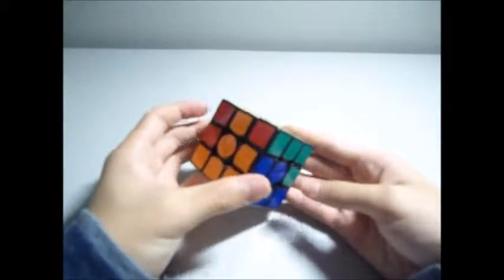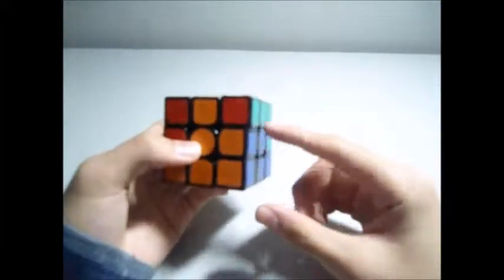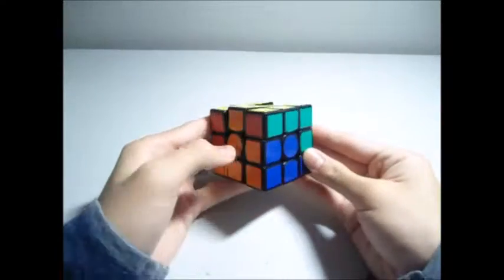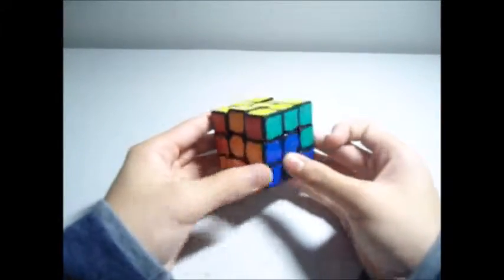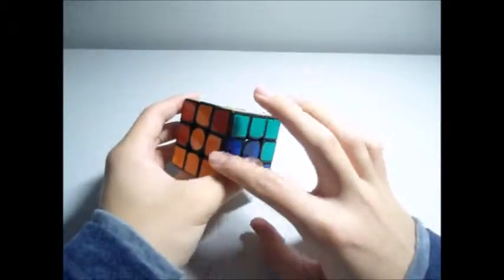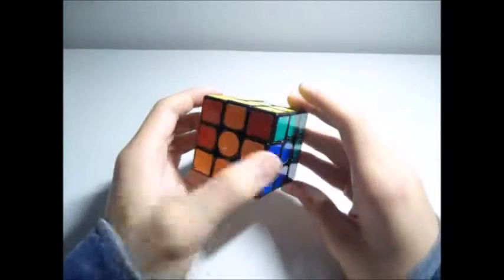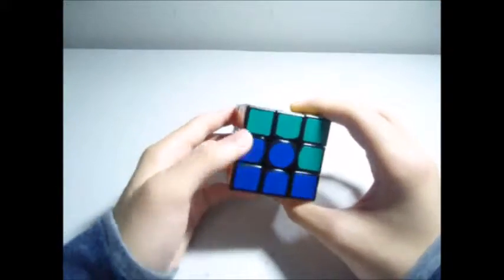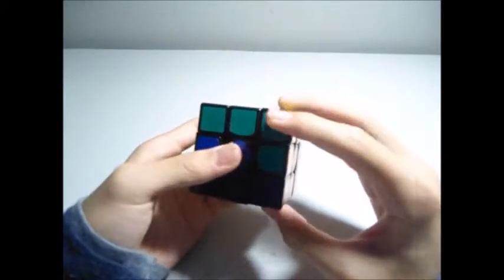So the first thing to look for is a bar where the edge is already solved. In this case there's already two, but we'll just look at this one. Then you want to hold that on your left and do the algorithm.